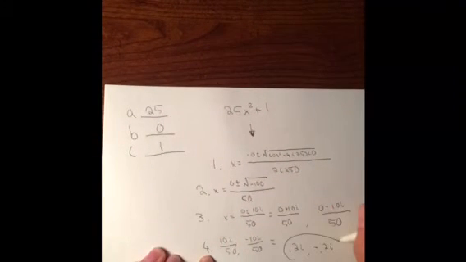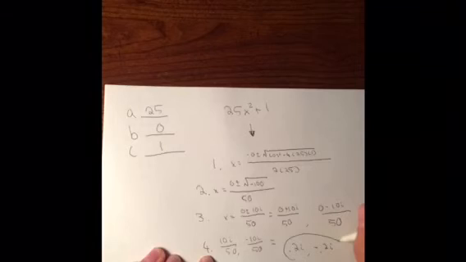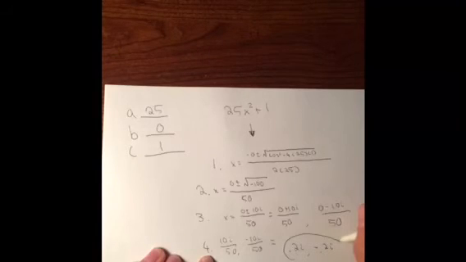And for step 4, just like all the other ones, we're finally going to simplify what we got. 10i over 50 is 0.2i, and negative 10i over 50 is negative 0.2i.